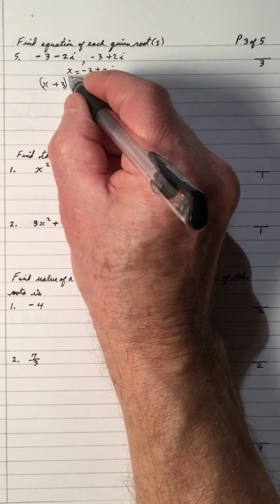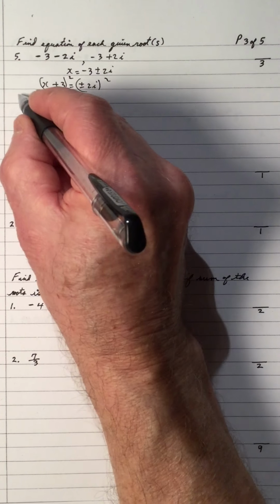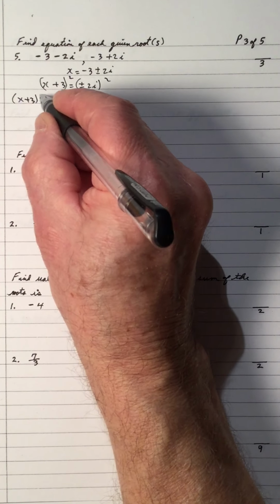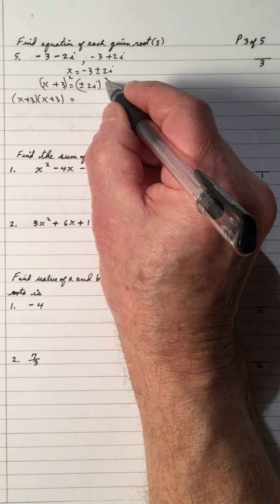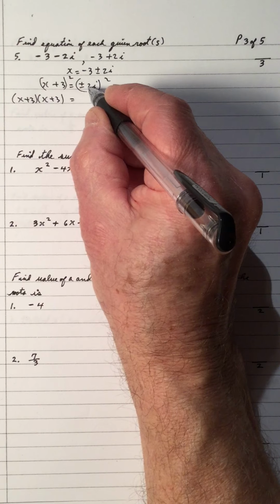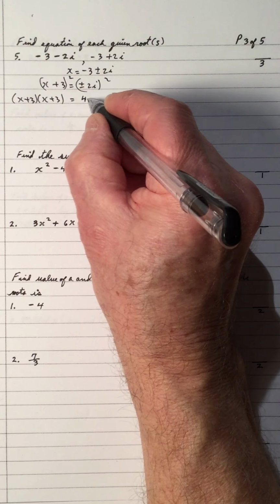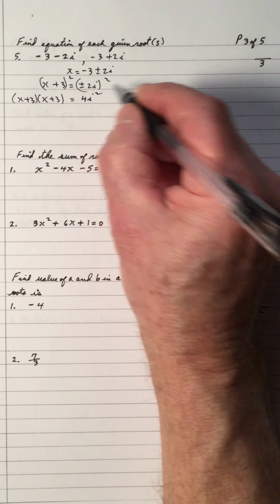And we square both sides. So this is x plus 3 times x plus 3. A negative and positive squared is a positive. 2 times 2 is 4. I times I is i squared.